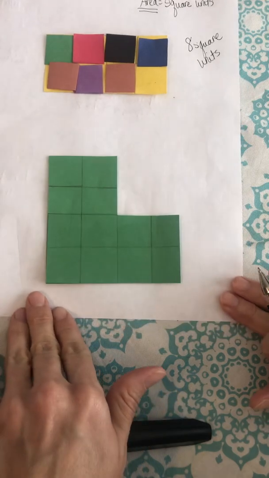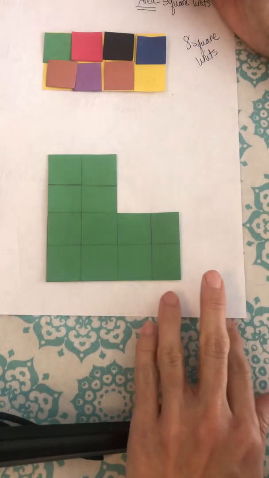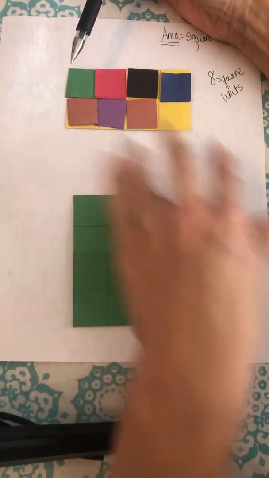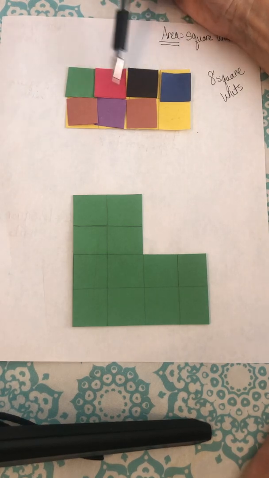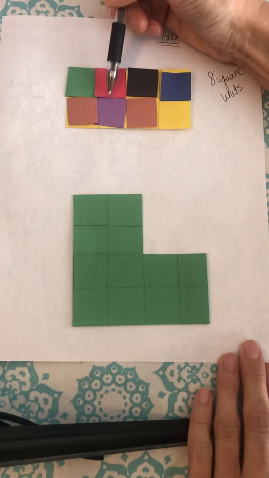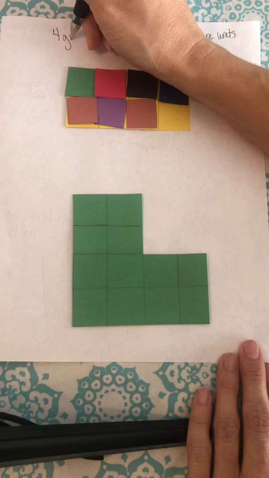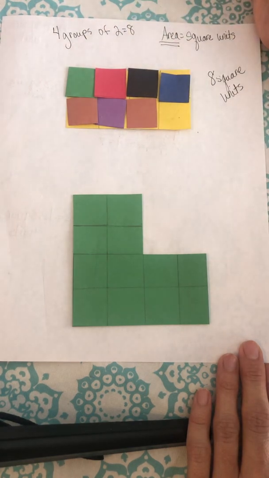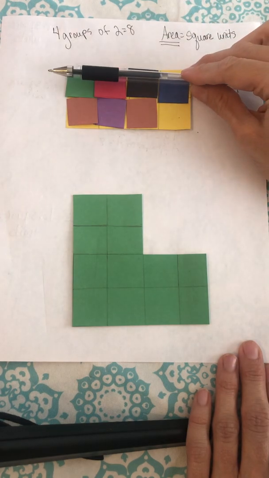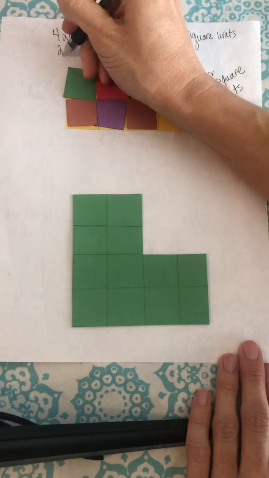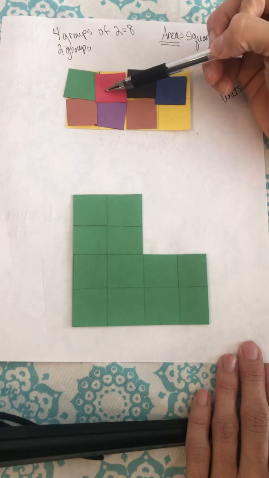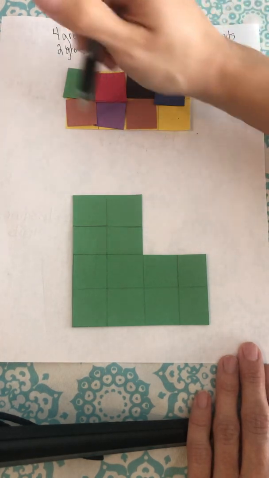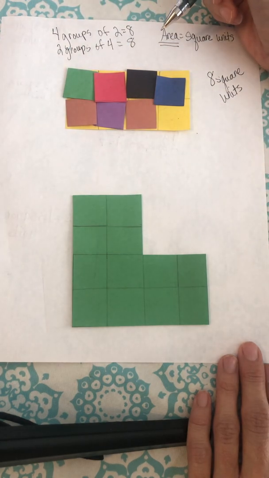So let's go down here to this irregular shape. Well, before we move on, I would like to explain that your students will begin to realize that if they look at the square units in this rectangle, they'll see that there are 4 groups, 1, 2, 3, 4 groups of 2, which will equal 8 square units. If you go along long ways this way, there are 2 groups of 4, 1, 2, 3, 4, which will also equal 8. So they'll begin to get comfortable and realize how many square units it would take to fill up a space.